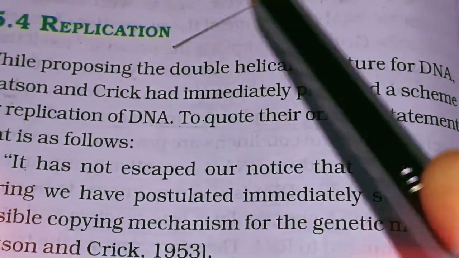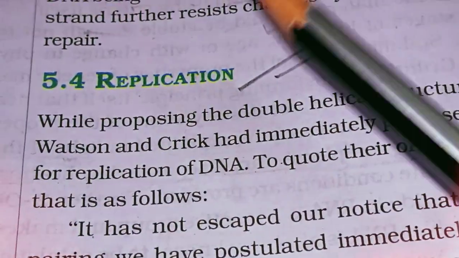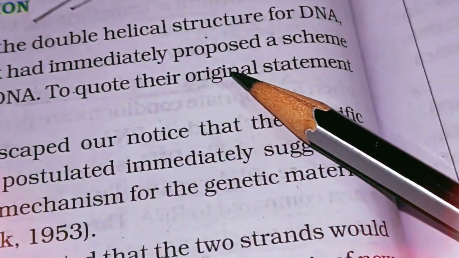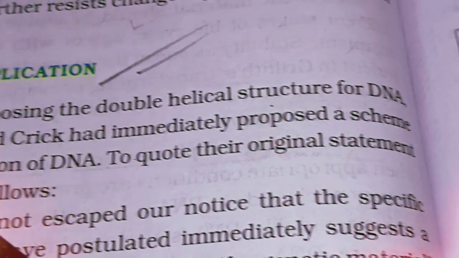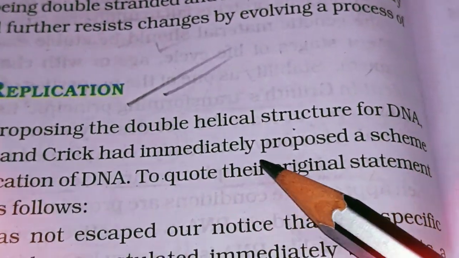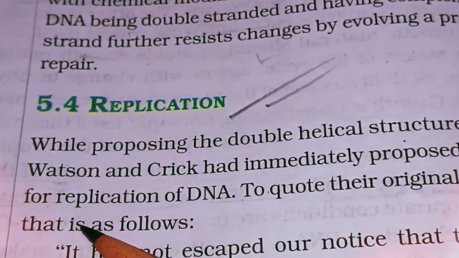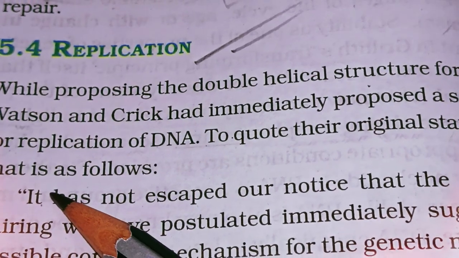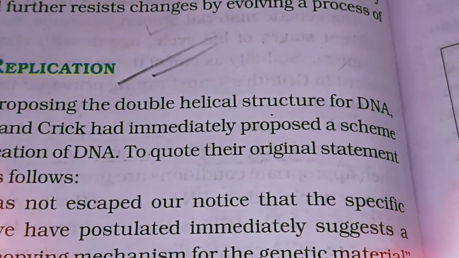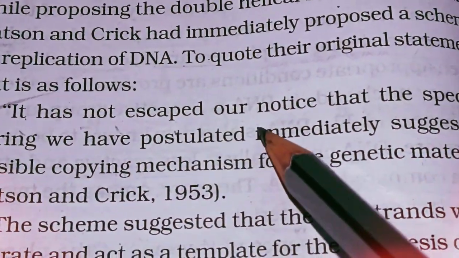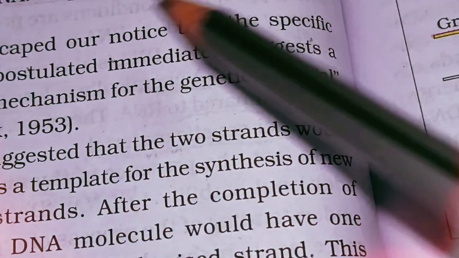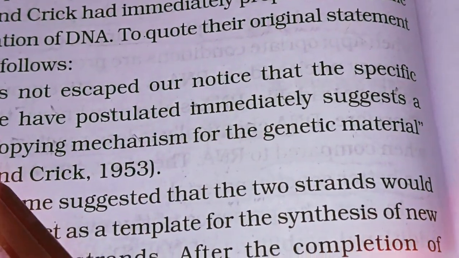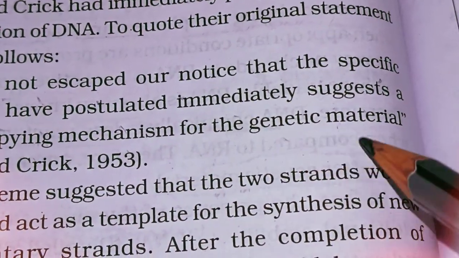Next one is replication. While proposing the double helical structure for DNA, Watson and Crick had immediately proposed a scheme for replication of DNA. To quote their original statement: it has not escaped our notice that the specific pairing we have postulated immediately suggests a possible copying mechanism for the genetic material.